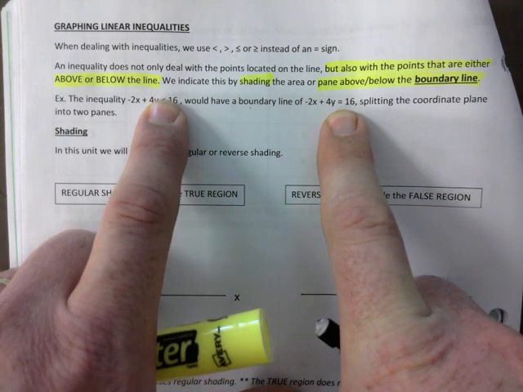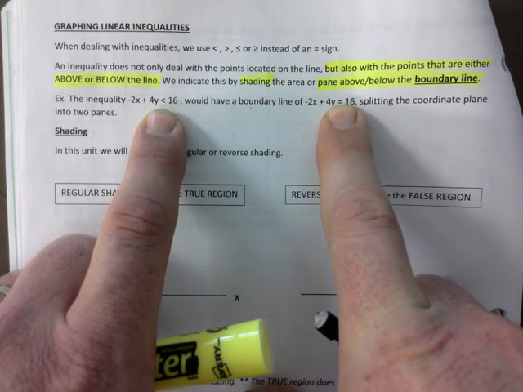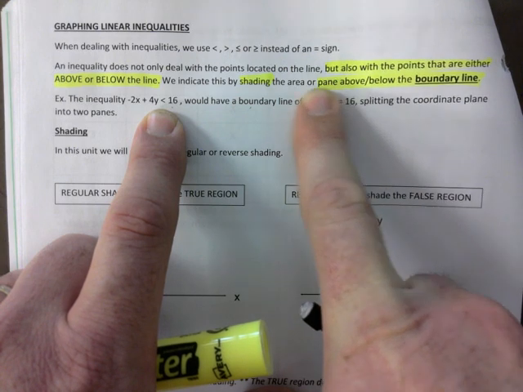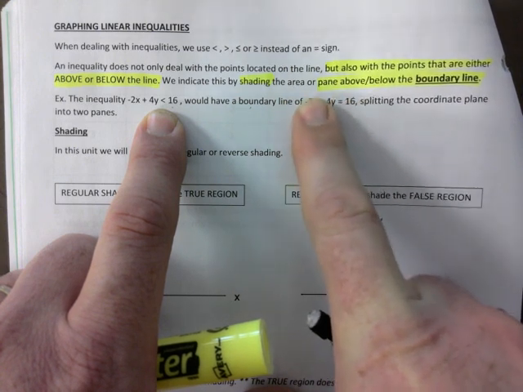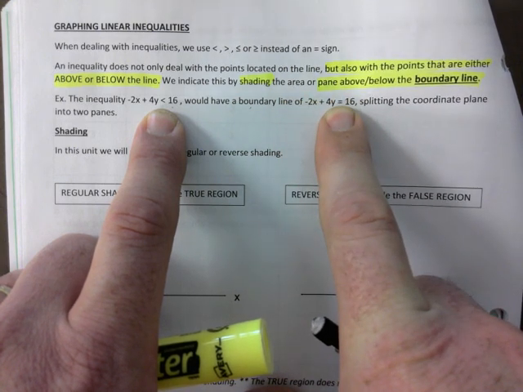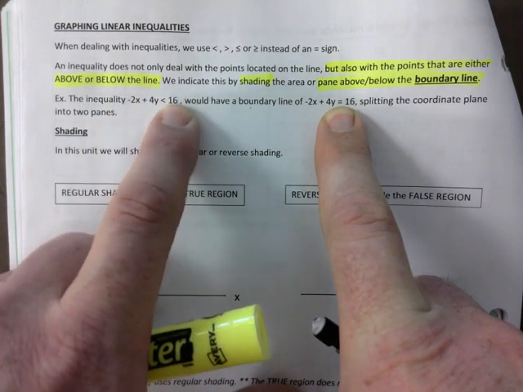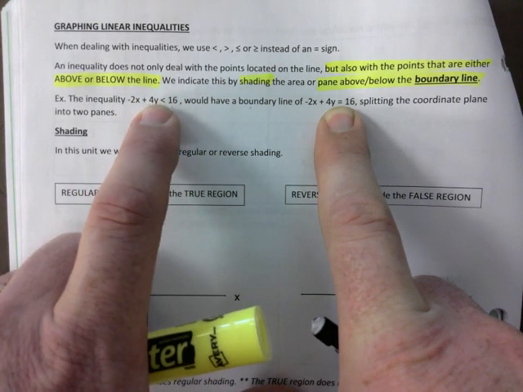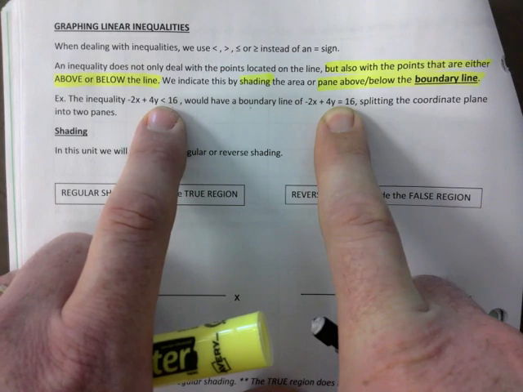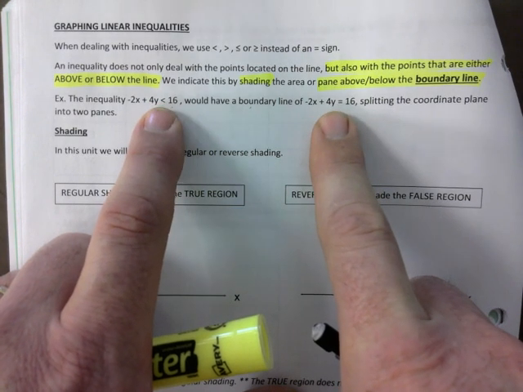This one has an inequality, this one has the equal sign, right? So this is just a line. We're just concerned with the line itself. This is not just the line, but also the area above or below that line. Okay, that's important to remember.